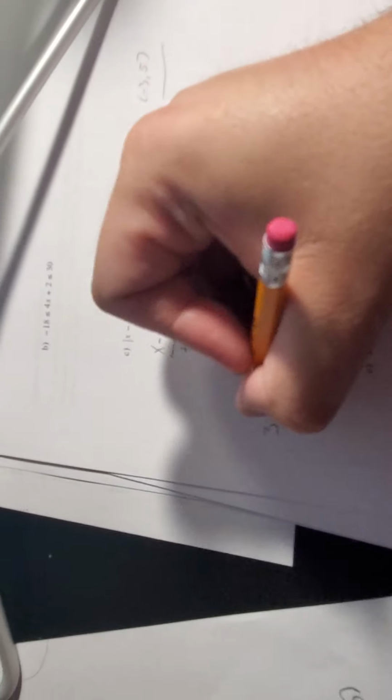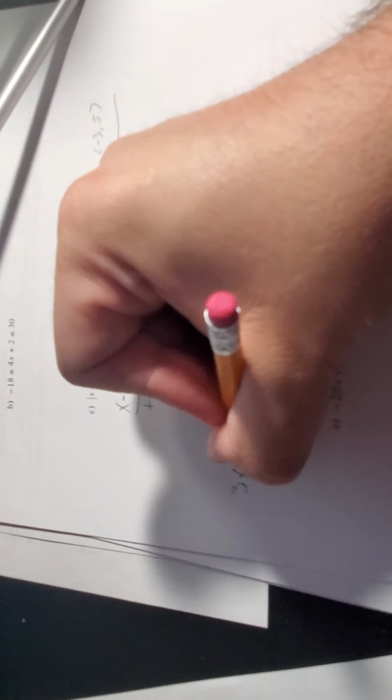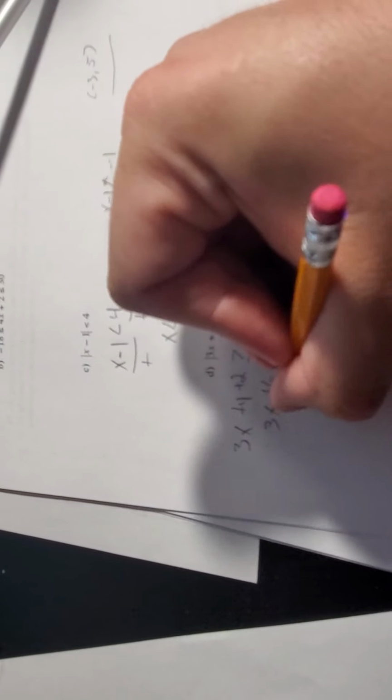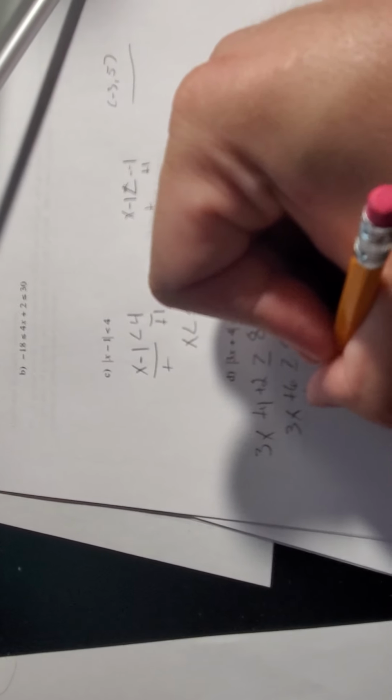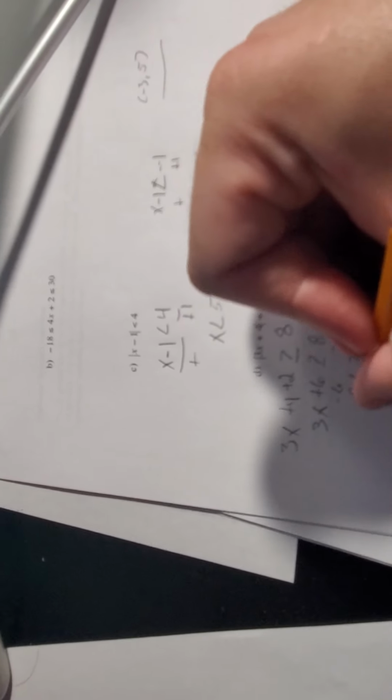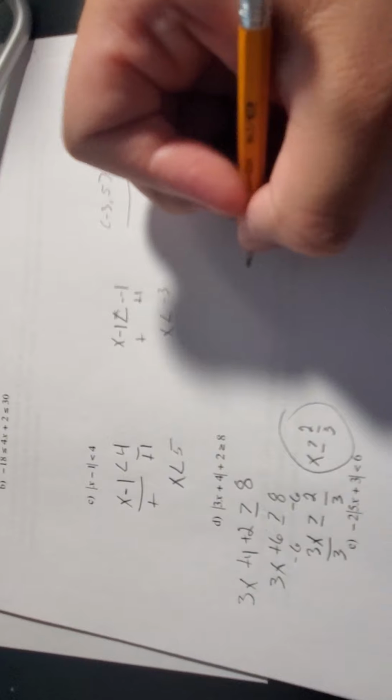So it's going to be the absolute value of 3x plus 4 plus 2 is greater than or equal to 8. And then combine like terms, and I'm going to subtract 6 from both sides. That's going to give me 3x is greater than or equal to 2. And then divided by 3 is going to give me x is greater than or equal to 2/3, because we cannot simplify that anymore.